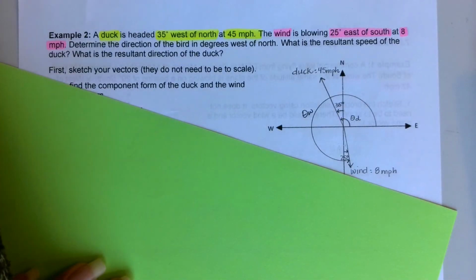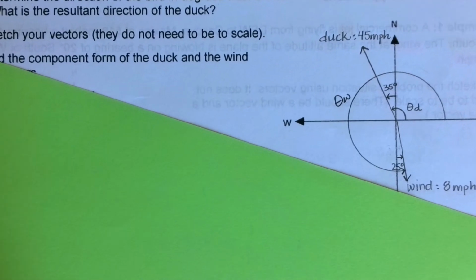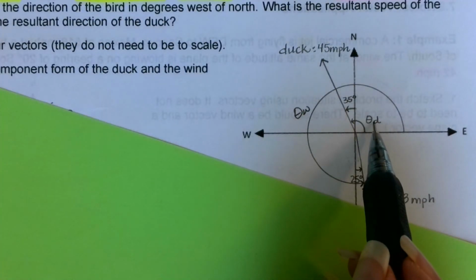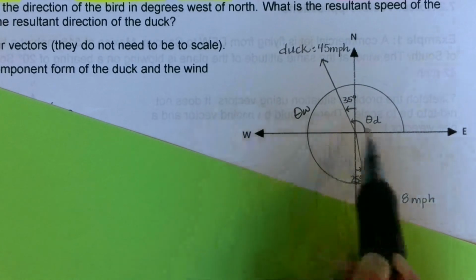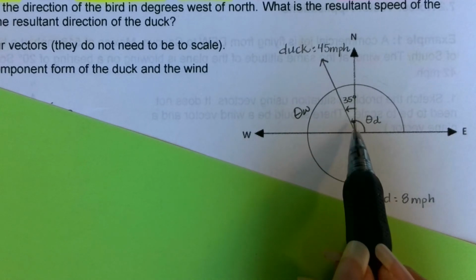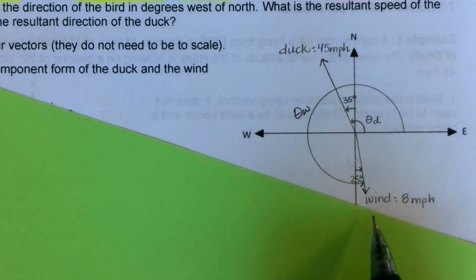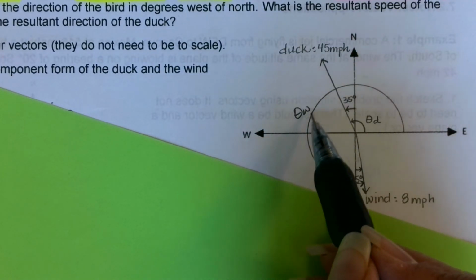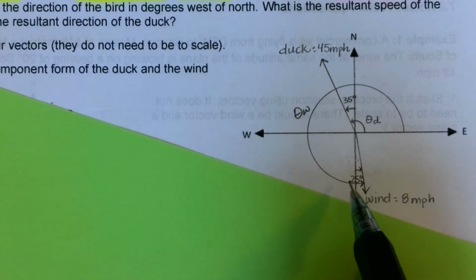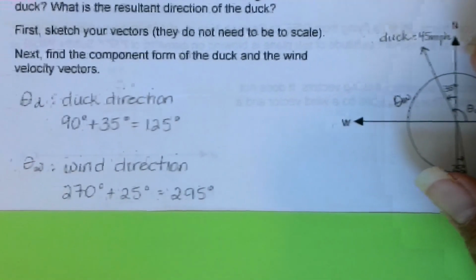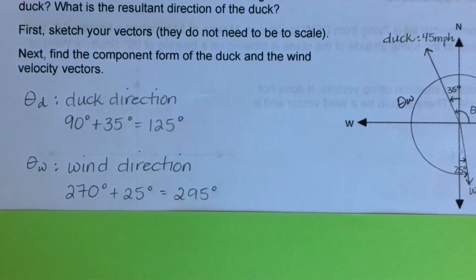Let me zoom in here just a little bit to help you see more clearly. Notice the labeling that has occurred. Now I need to make sure I find the direction angle for the duck and the direction angle for the wind. From here to here, I went through 90 degrees plus another 35. To get to the wind, I had to start again in standard position and go through 3 quadrants, so that means 270 plus a little bit more. If you look over here, this is what your direction angles should have ended up being.